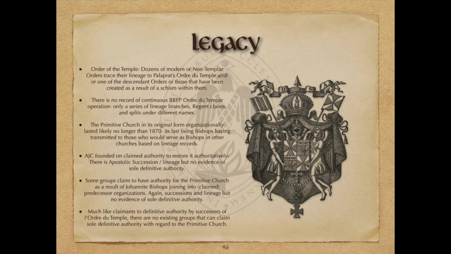Now, here's how the actual counter-historical claim goes. Essentially, as it's been recorded in the lineage, supposedly Bernard-Raymond Fabre-Palaprat ordained Bernard Clement, and Bernard Clement ordained a bishop by the name of Jean Bricaud. And essentially, when Bernard Clement ordained Jean Bricaud, Clement also joined Bricaud's organization, and he essentially folded the Johannite church into Bricaud's church. Now, there are a couple problems.